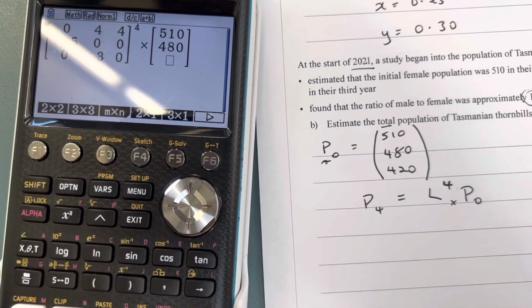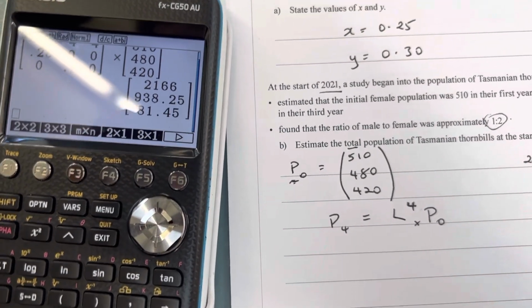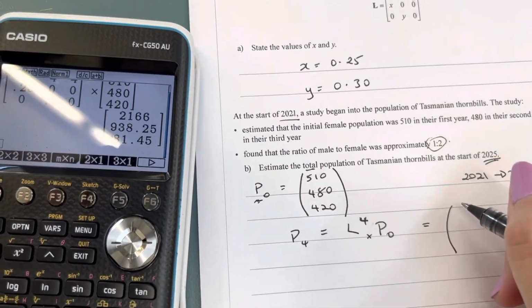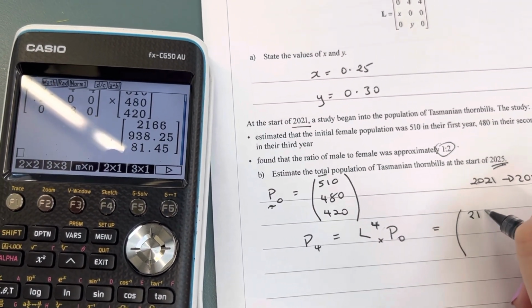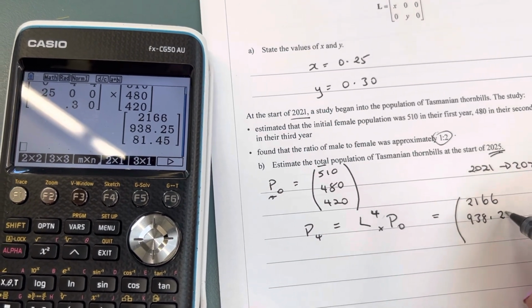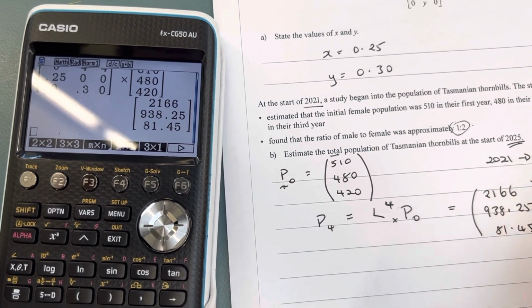You just need to be careful when you're working quickly, isn't it, that you're pressing things correctly. Now that gives me 2166, 938.25, 81.45.